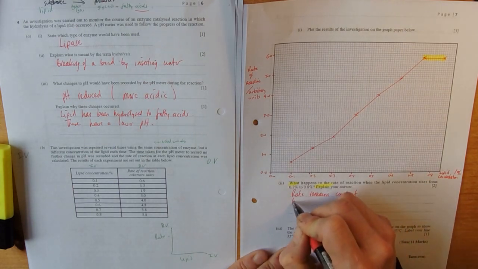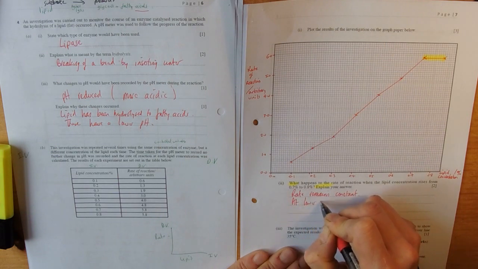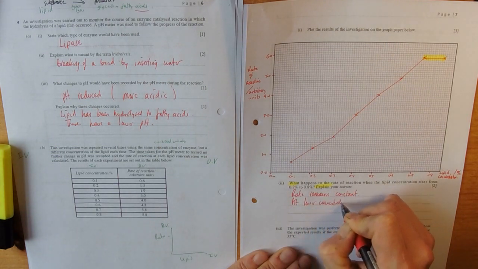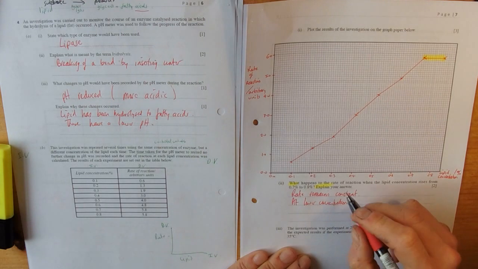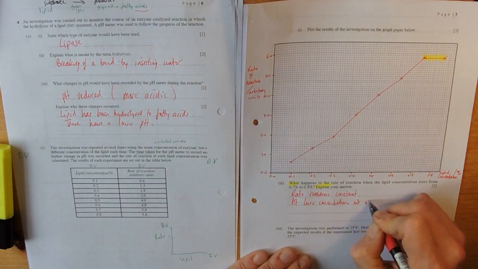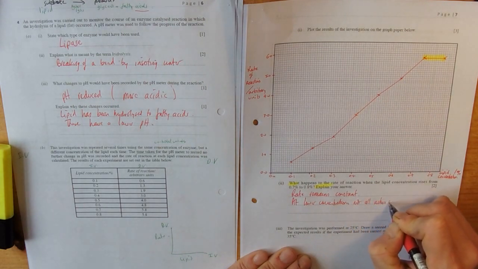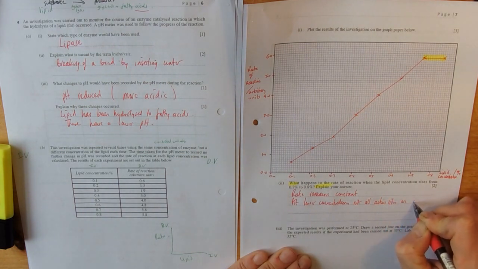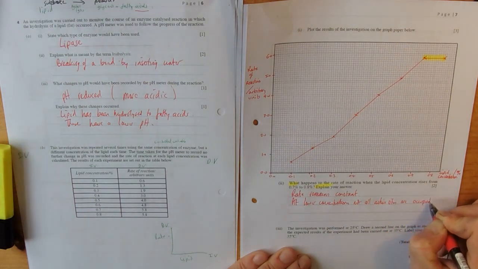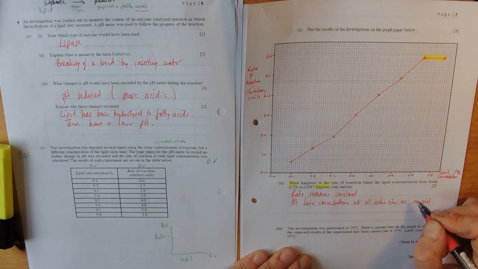So at lower concentrations, not all active sites are occupied or in use.